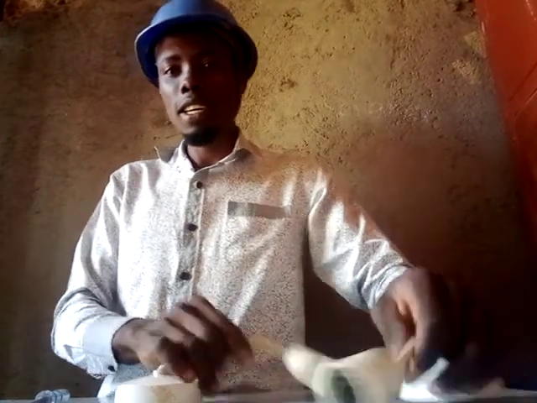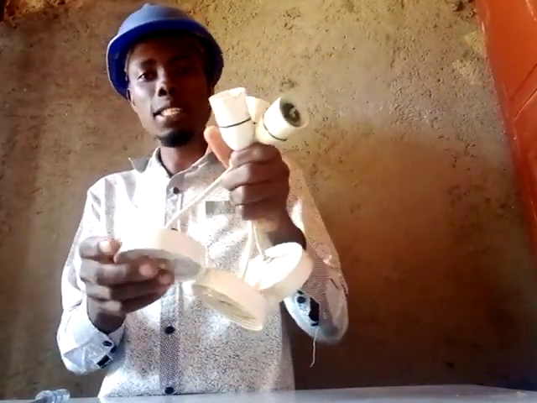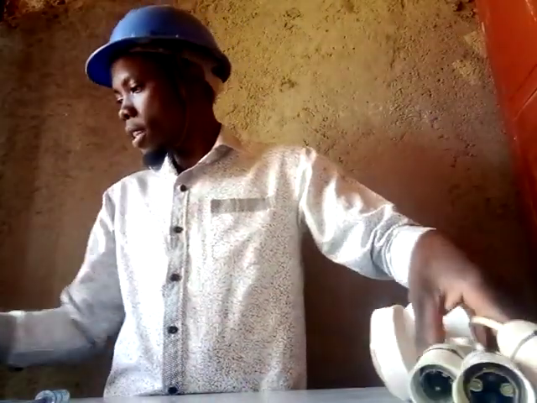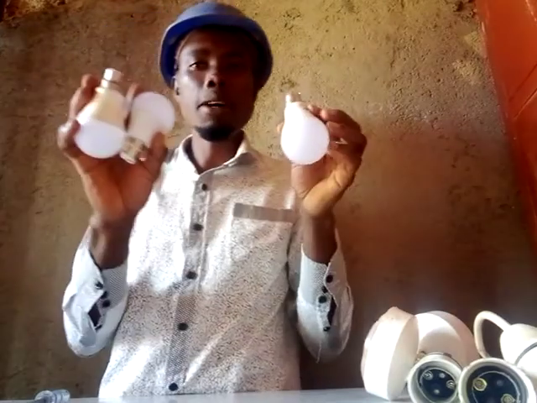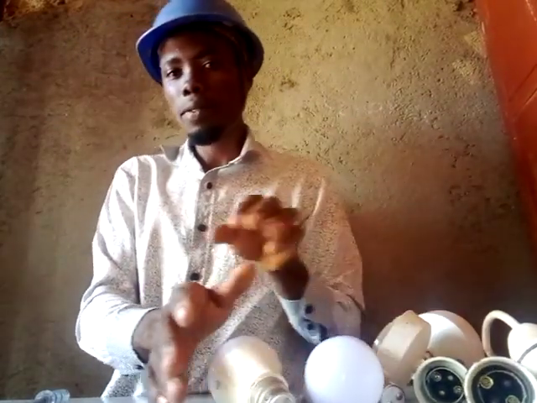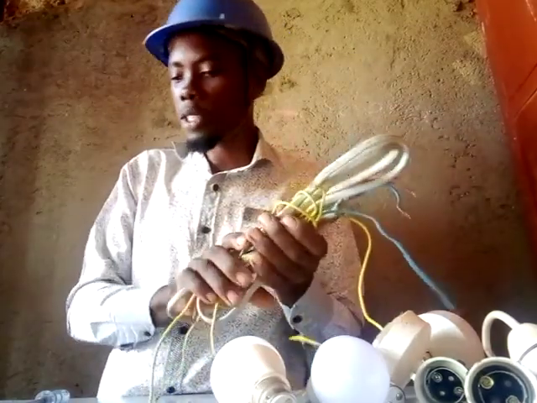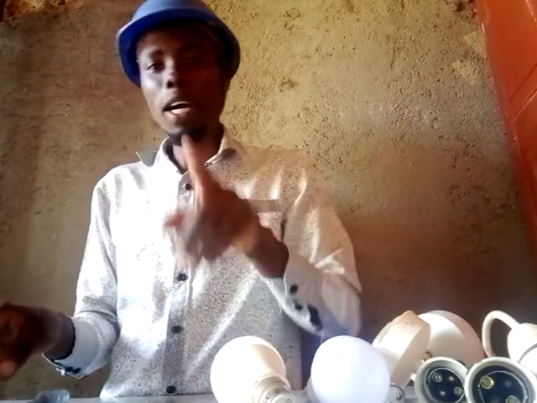The materials which we are going to use: we have here our switch, and the pendant set lamp holders complete. There are three. We have here three bulbs, and we have our cables which we are going to use to connect a parallel circuit or parallel connection.